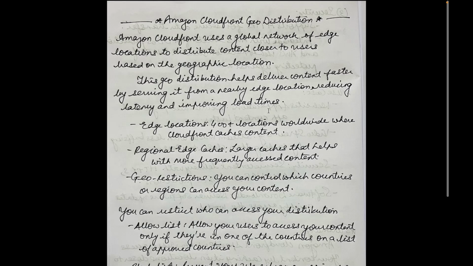So basically what is happening here is a person sitting in a specific location will be accessing data, and with the help of CloudFront Geo Distribution, that data will be stored nearer to them, so it would help them access the data very quickly. They will face low latency, and that will actually help that specific website or web app to scale up in the Google results.